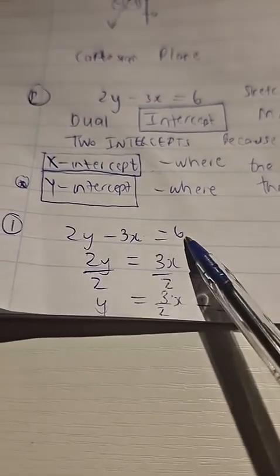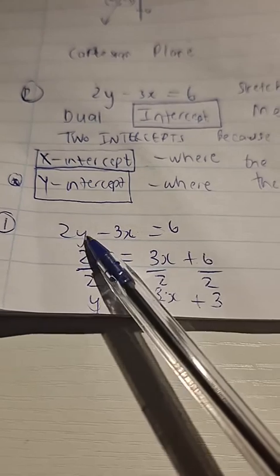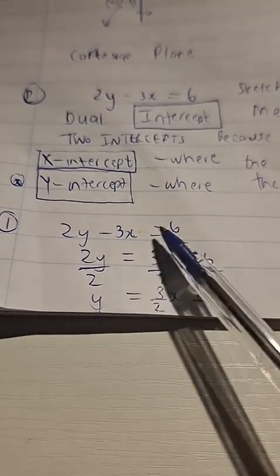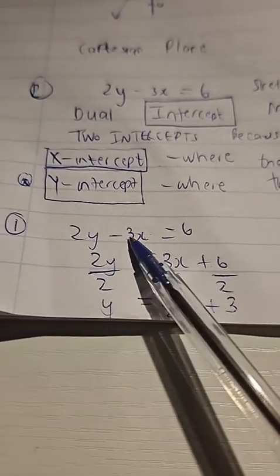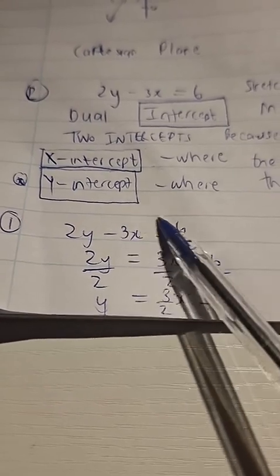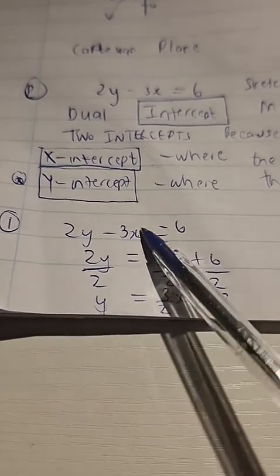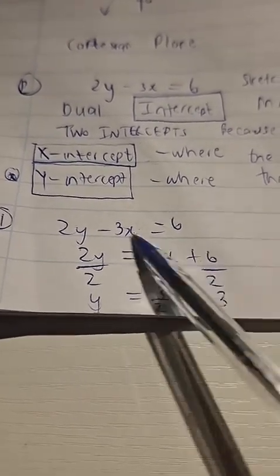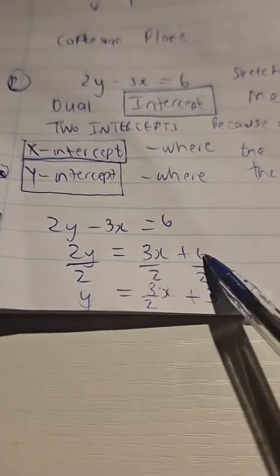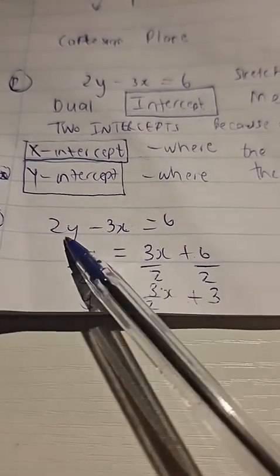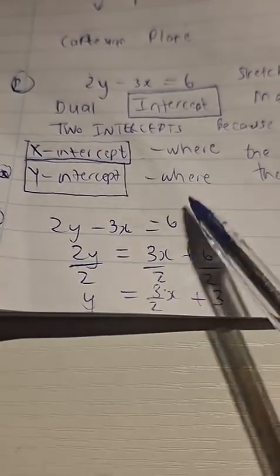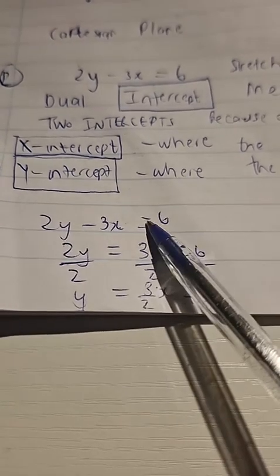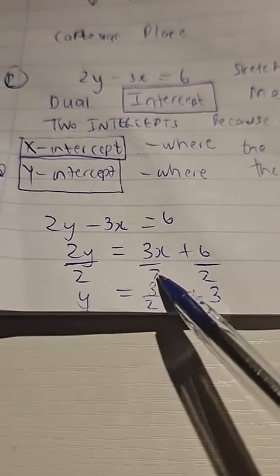This was the equation that we had. Now we have 2y minus 3x is equal to 6. We're trying to get this equation in standard form. So what do we do? We transpose the negative 3. The negative 3x becomes positive 3x when we transpose it. That's mathematically what we do when we are transposing terms from left to right or from right to left across the equal sign.